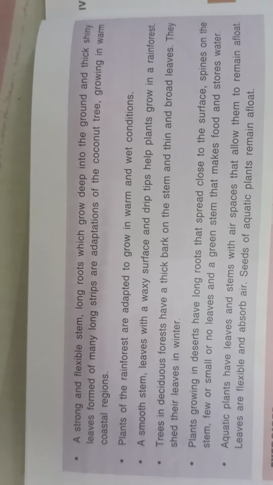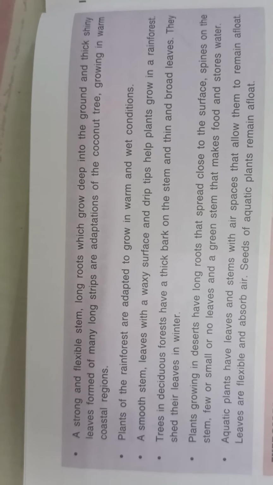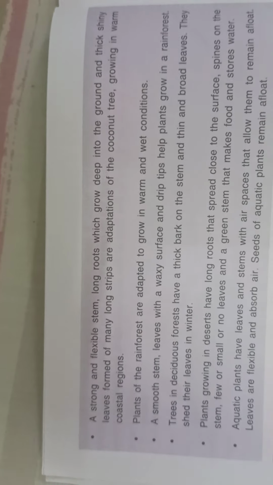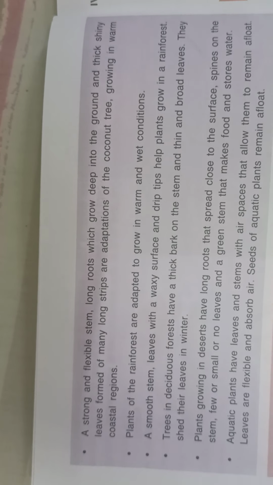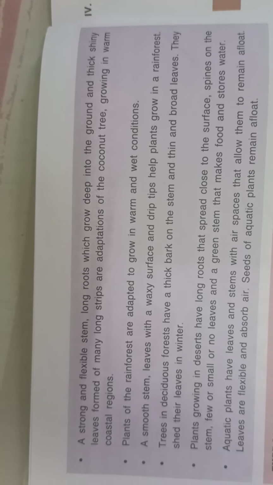Here, the forest has thick growth of plants, so very little sunlight reaches the ground. The trees in the forest have a smooth stem and leaves with a waxy surface and ribbed tips, which allow water to flow quickly towards the ground.